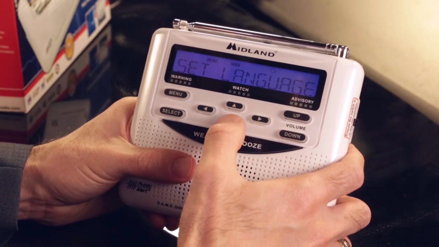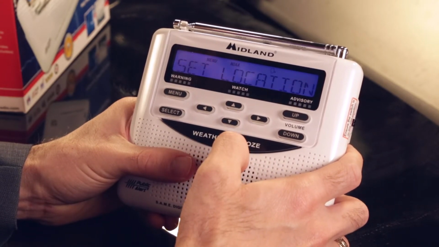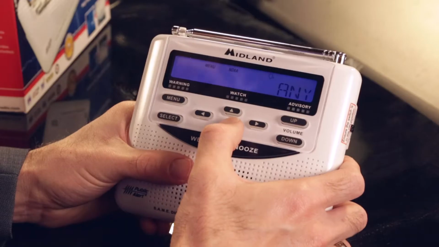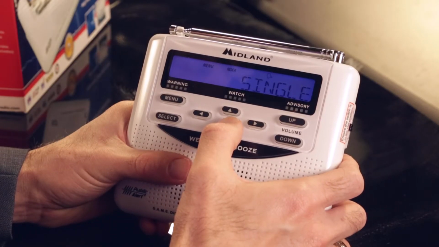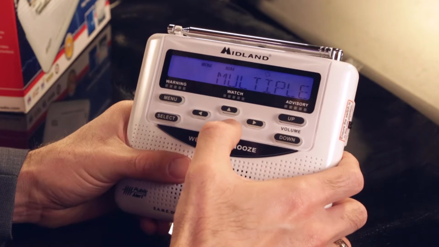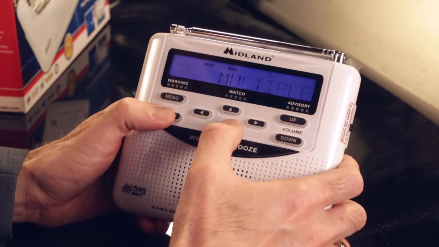Now you can select any location, so any county that is within the weather radio signal range you'll get an alert for. But most people like to receive the alerts just for their county or counties where their family members live that are nearby. So for this video, I'll show you how to do that. Use the down arrow once, go down to multiple, then click select.